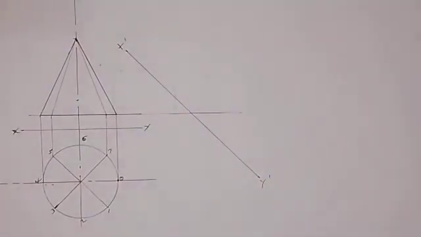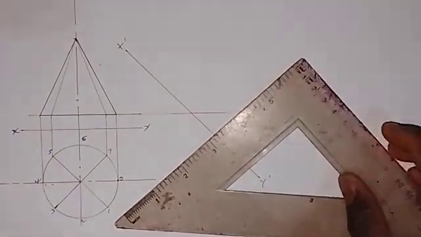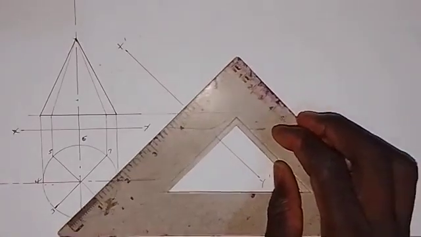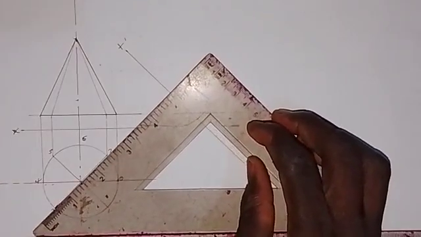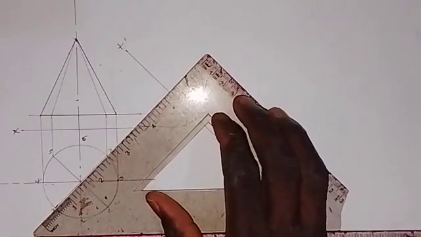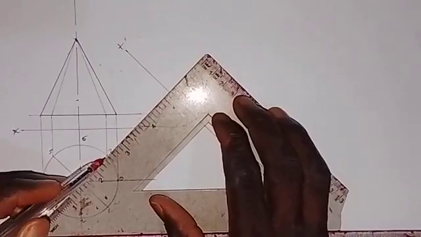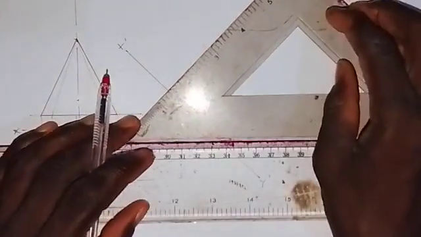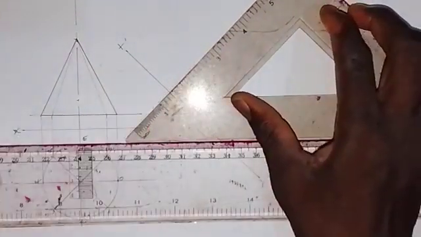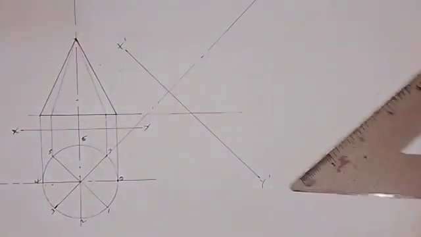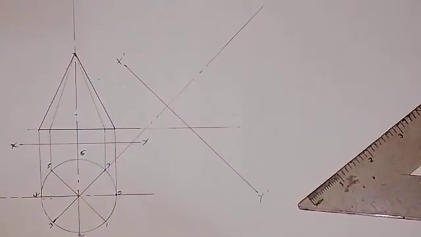So we have this. Next thing that we are going to do is use the 45 degrees set square to project a line from each point that we have here. So let's start with the center. With the 45 degrees set square, I'm going to draw a line from the center here, and I will draw it as a center line like this. So here we have the center line.